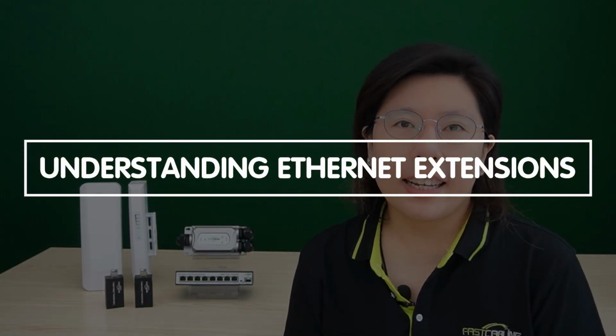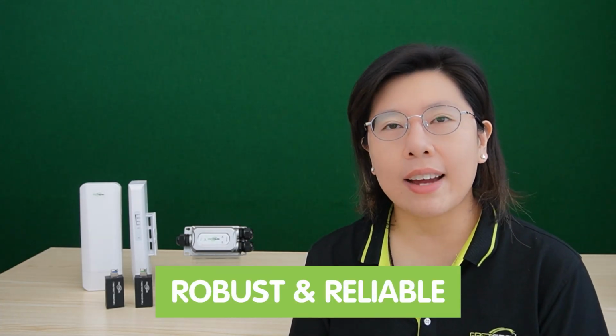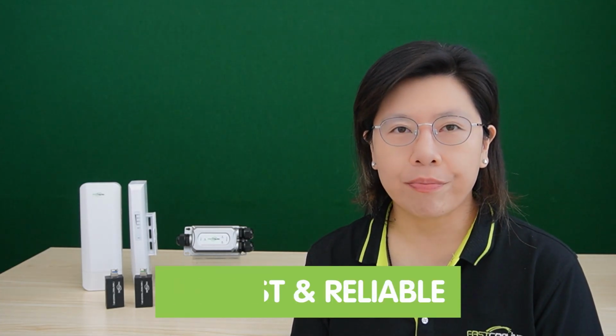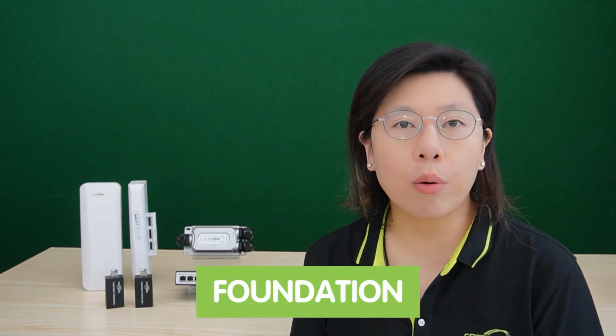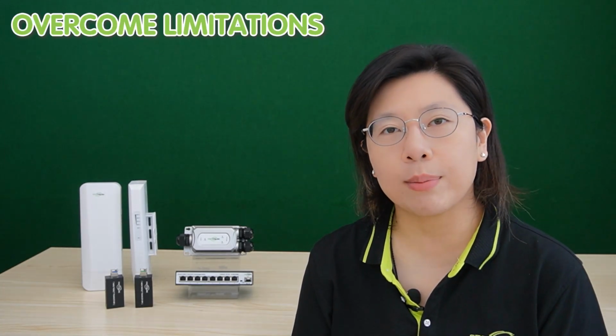Understanding Ethernet extension is pivotal for maintaining a robust and reliable network infrastructure. At its core, Ethernet serves as the foundation for wired network connection, facilitating the seamless flow of data between devices. However, various scenarios might necessitate Ethernet extension to overcome limitations in standard configuration.